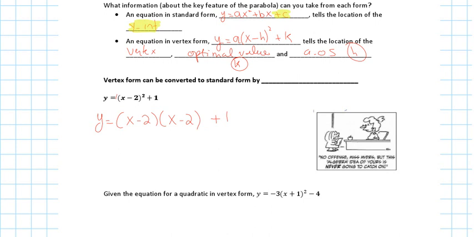So let's FOIL. How do I FOIL this? First, x times x, which gives me x squared. The outer, x times negative 2, that's negative 2x.